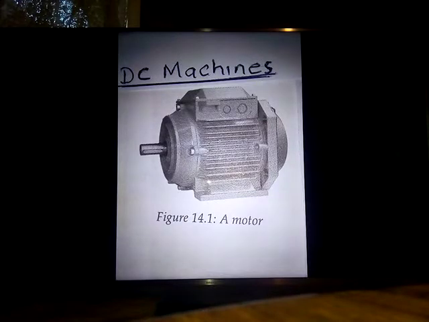I repeat again, a machine that converts mechanical energy into electricity is called a generator. These machines have got the same operating principles. They also have the same practical looks; their appearances are the same.